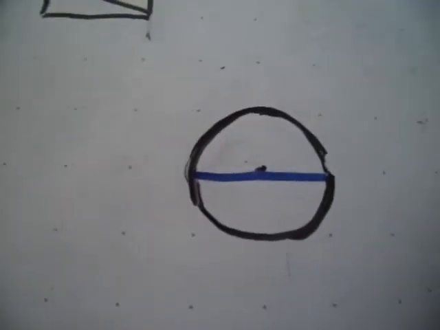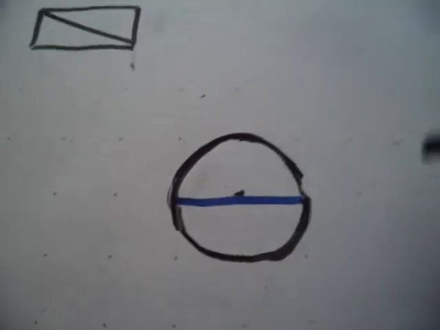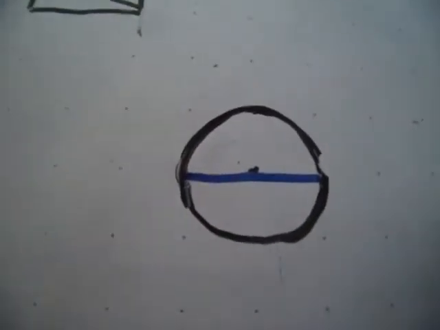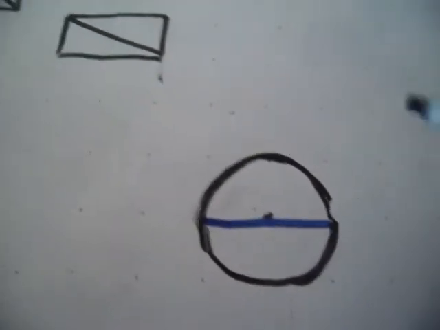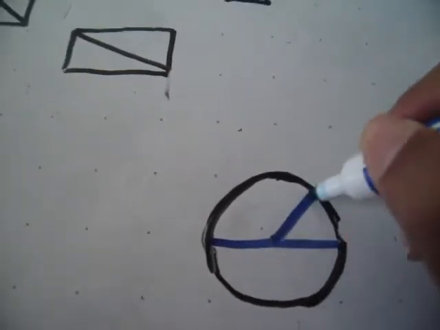D. What's it start with? It starts with a D. But what's the word? The name of going from here to there, diameter. That's what we call that, diameter. Okay. And then if I just go from here, the center out, what's that called?